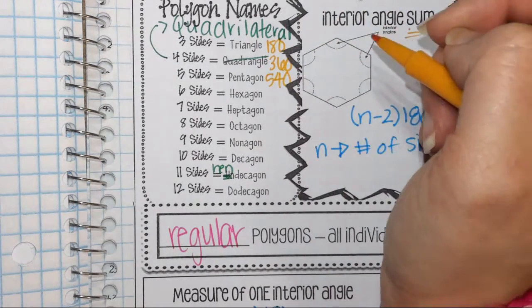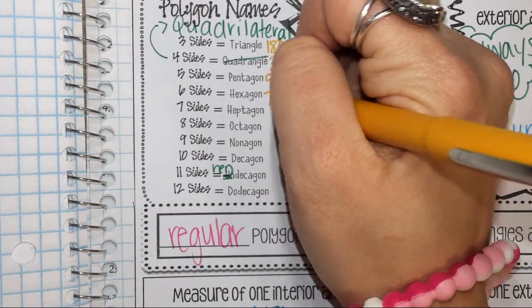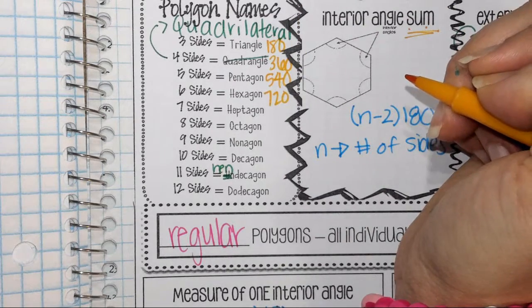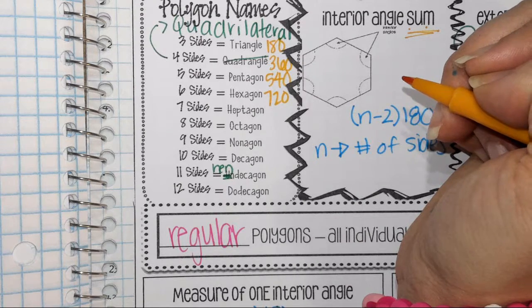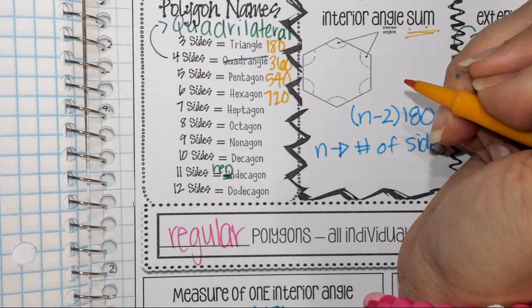Okay. Alright, then what are you going to do? 7 minus 2, which is 5. And then what are you going to do with that? Okay.